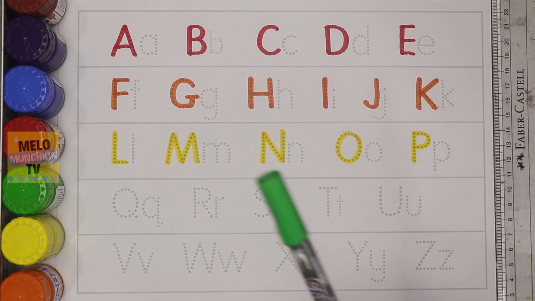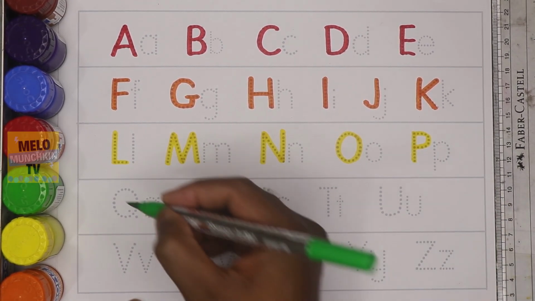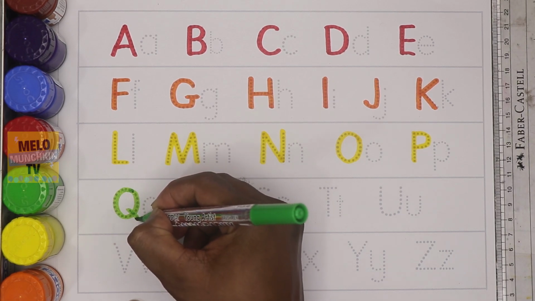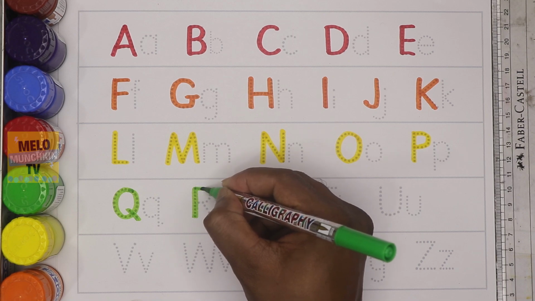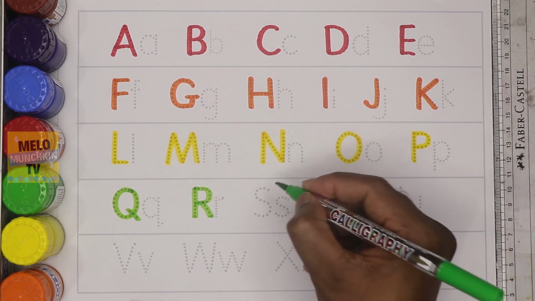Next I'll take light green color and write after P. So after P it is Q. Capital letter Q. Q for queen. R. Capital letter R. R for rabbit.